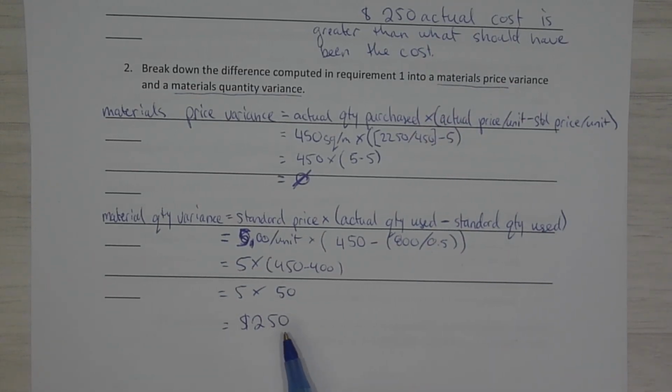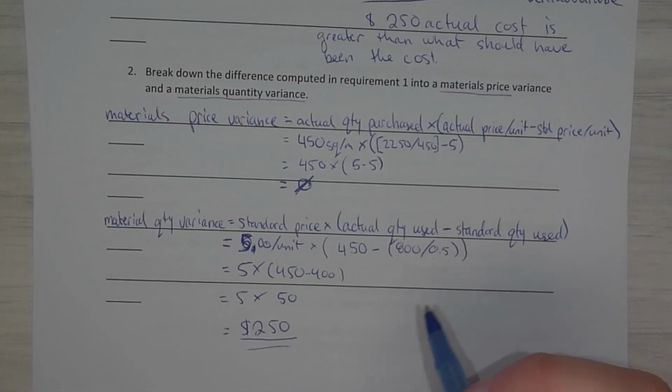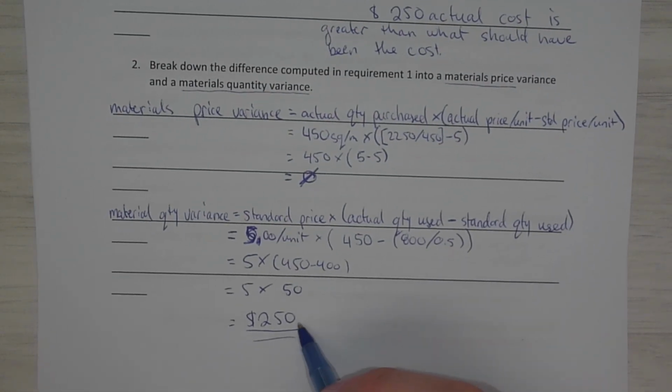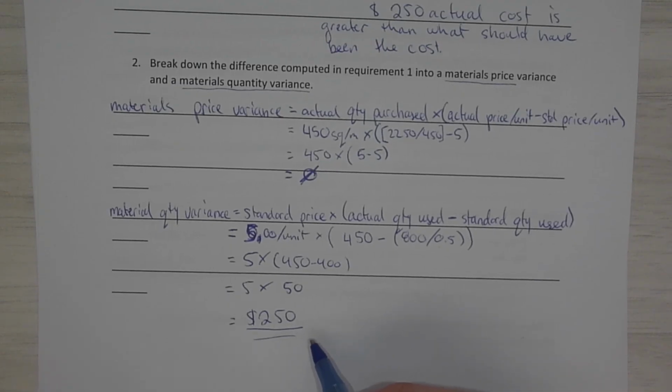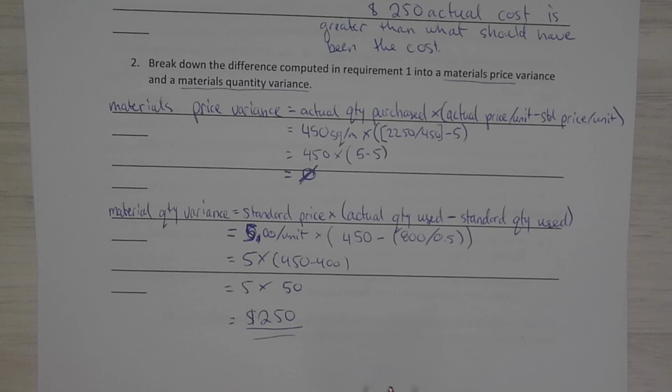So after our analysis, we can see that it is our materials quantity variance: we were not using the correct amount of material for each unit, and we were wasting some, which caused a $250 unfavorable variance.